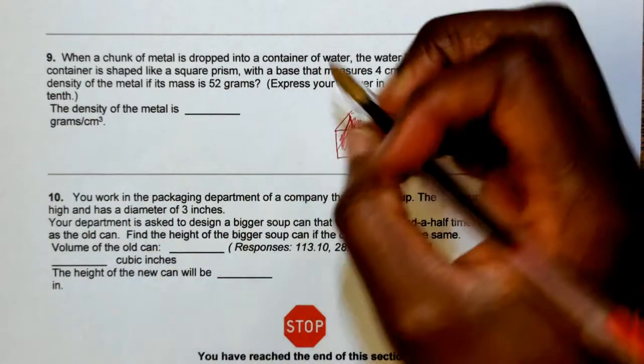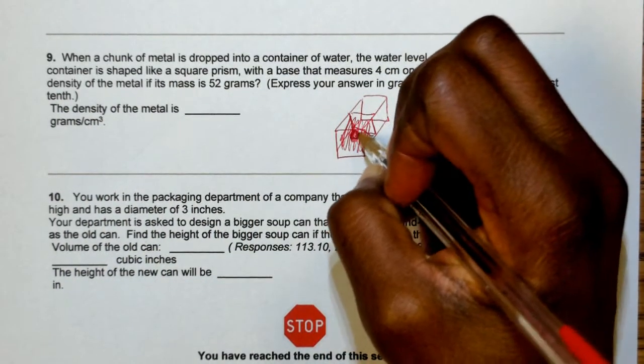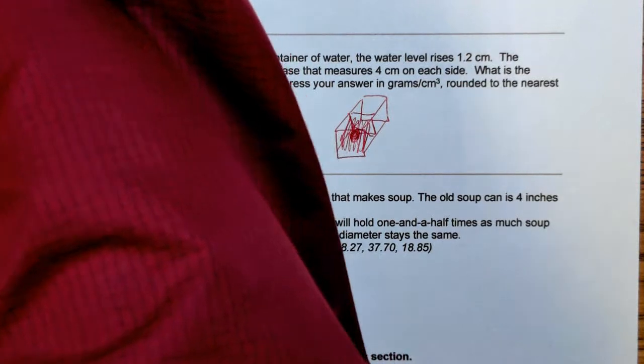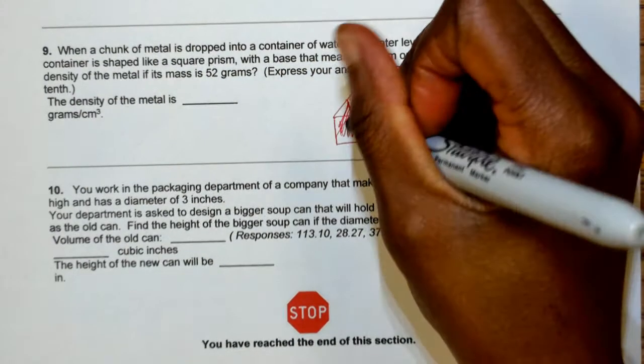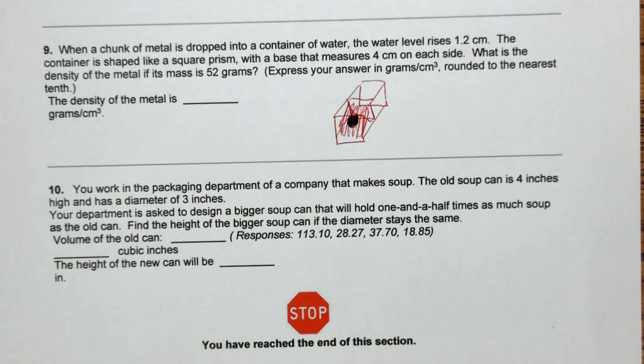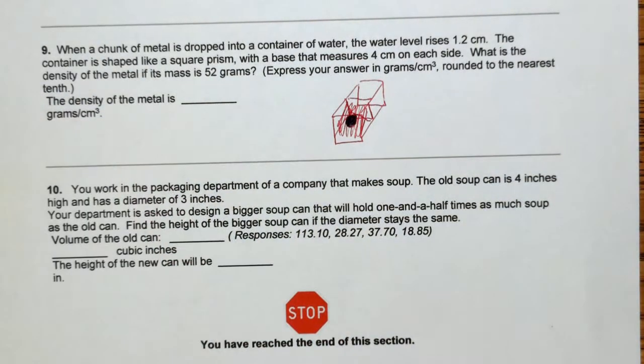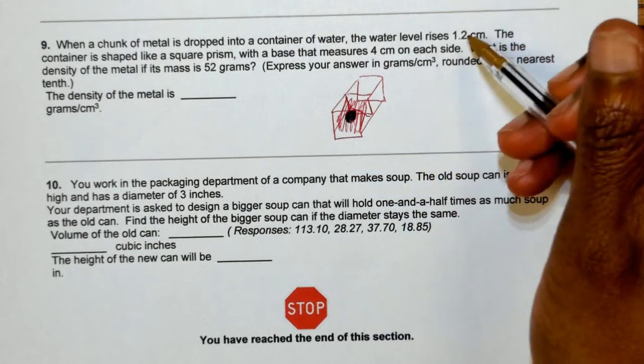Then a chunk of metal is dropped into it. So we've got a chunk of metal in the middle here. We don't know anything about the metal. We don't know if it's spherical. We don't know if it's cylindrical. We don't know what the metal looks like. But we do know that the water rose 1.2.